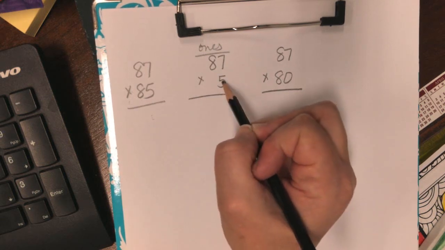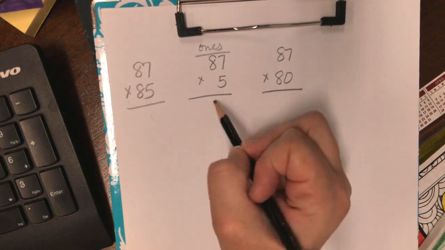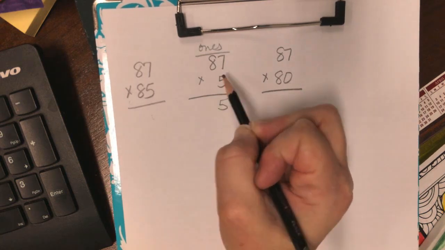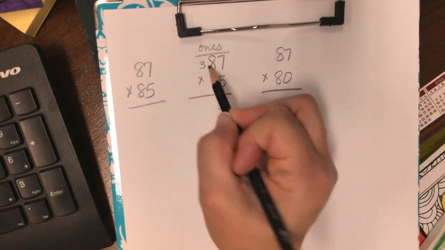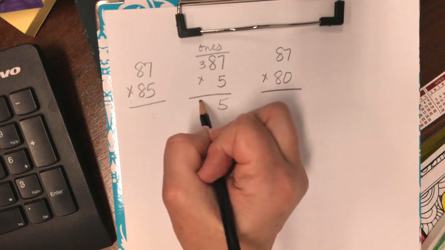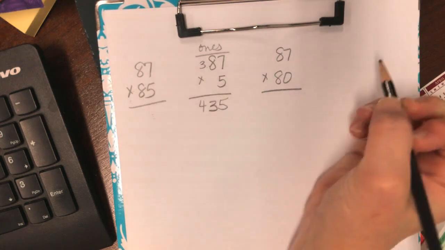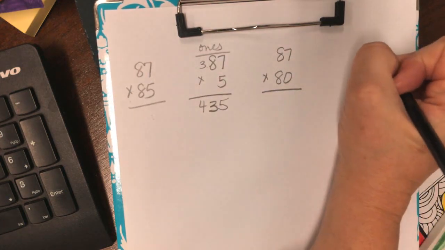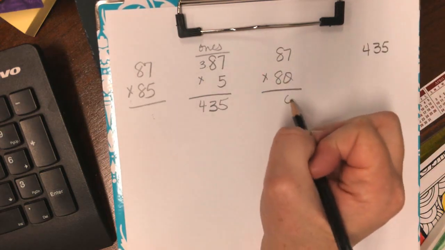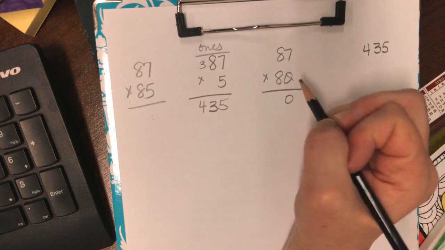Okay? 5 times 7 is what? 35. Put down the 5, carry the 3. 5 times 8 is? 40. Plus 3? 43. All right, so we've got our ones answer. We're going to put it over here. Okay? Now, we just put our 0 down, correct? We just learned how to do this, right?